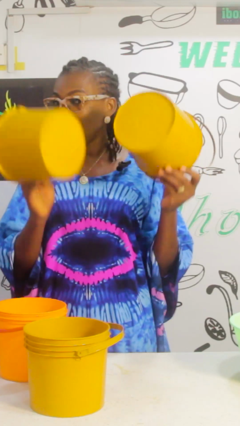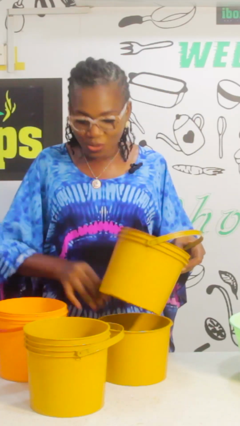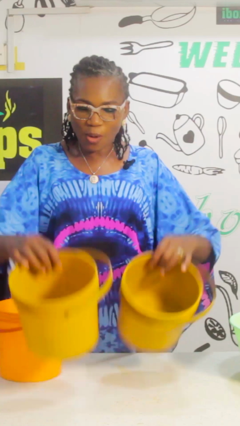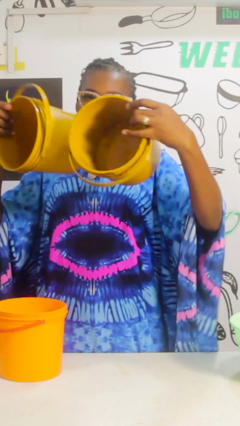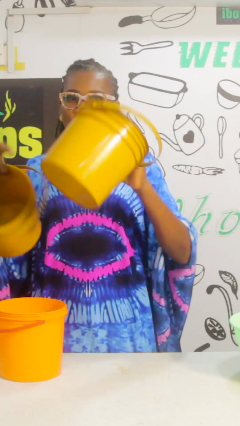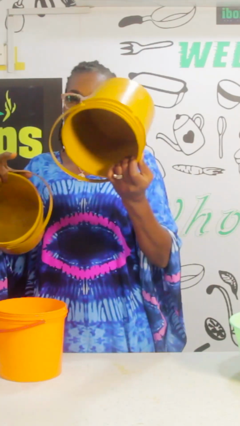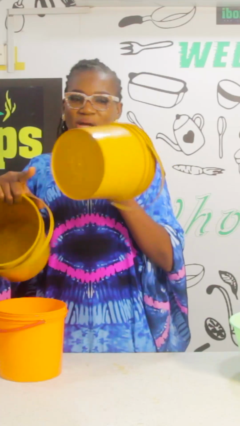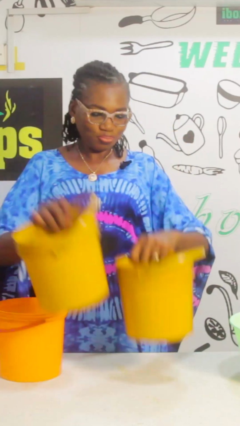So if you don't want to be cheated again, what do you do? When you get to the market, lift up your bucket and look inside the bucket to see how transparent it is. This is transparent, but this is not. Very dark. Only the first 3 layers is transparent because that's a single part. But the other part is very dark because it is double.